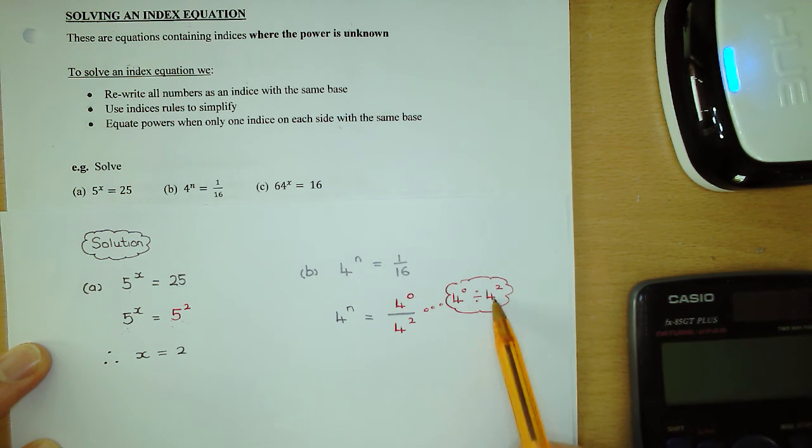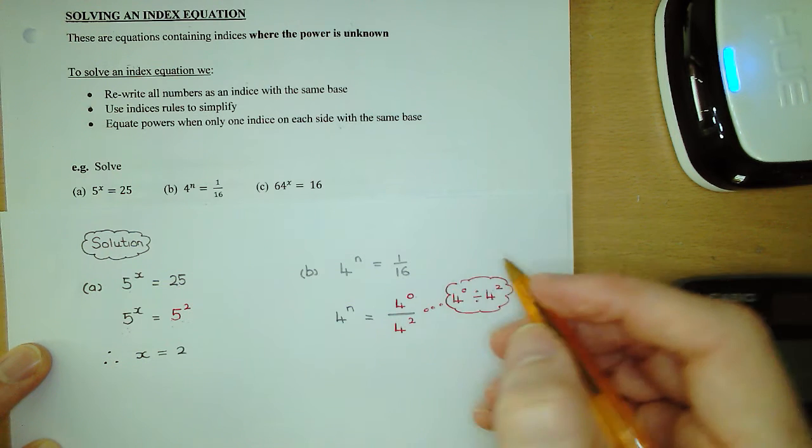Now, when you divide two indices with the same base, you subtract their powers. So it's going to become 4 to the power of 0 minus 2, which is just 4 to the power minus 2. So that's using indices rule 2.